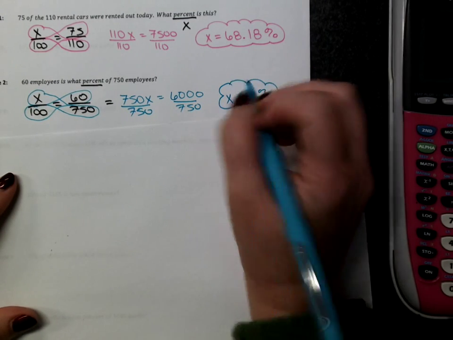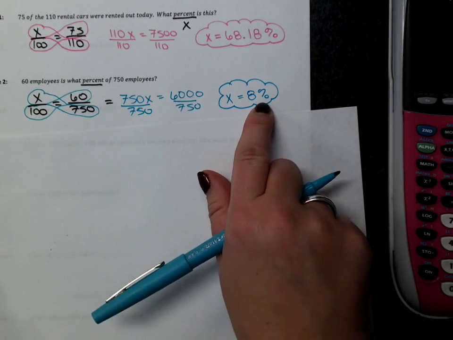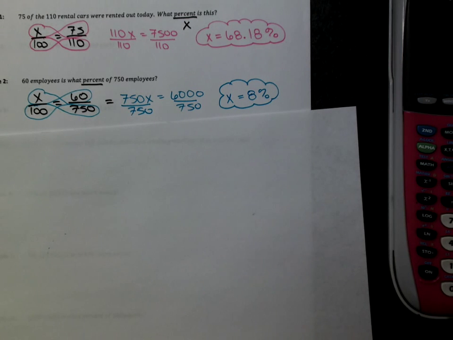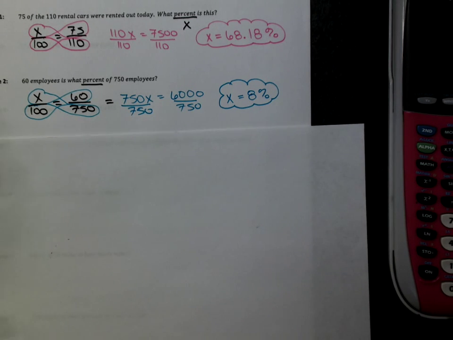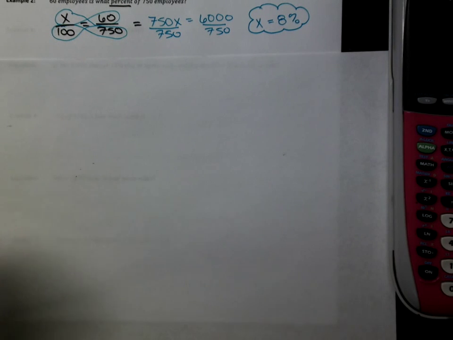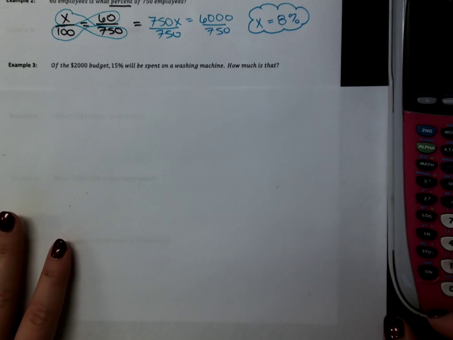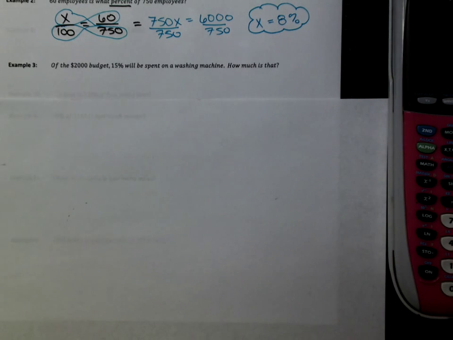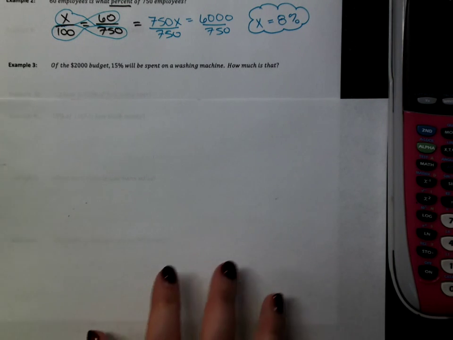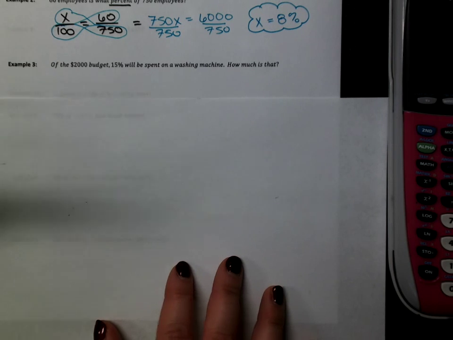And we're answering in percentage, so we put the percentage symbol. If you're getting the hang of this, feel free to pause the video and try the next few on your own. Even if it's asking for a different piece of the proportion, we still set it up the same, cross multiply to solve. So this next example says, of the $2,000 budget, 15% will be spent on a washing machine.